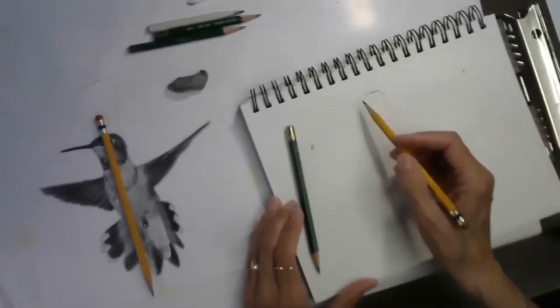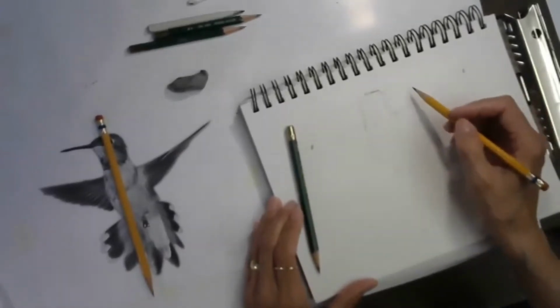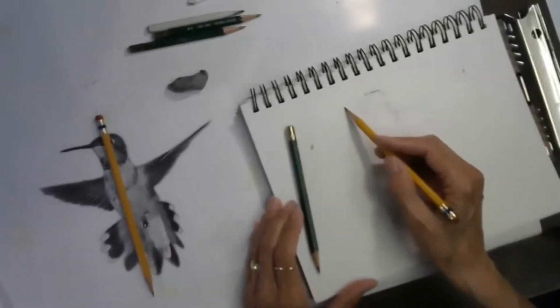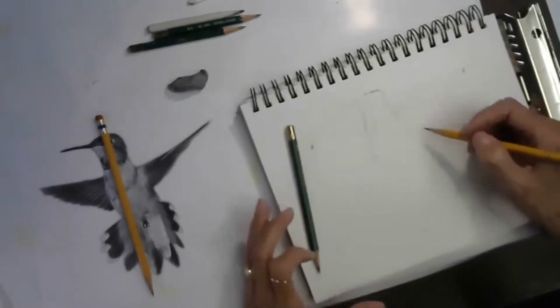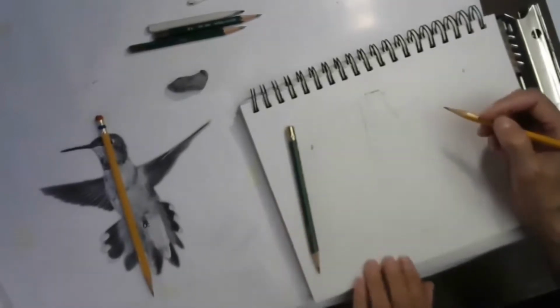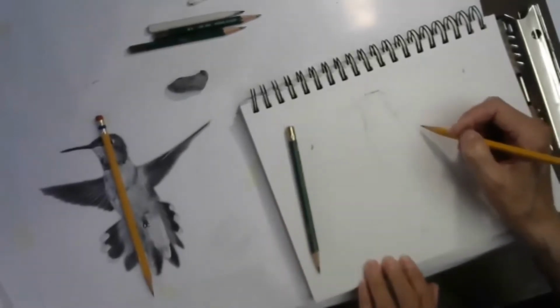And I can go back in and I can round those off. So I'm basically just getting an idea of where I want the placement for that bird.